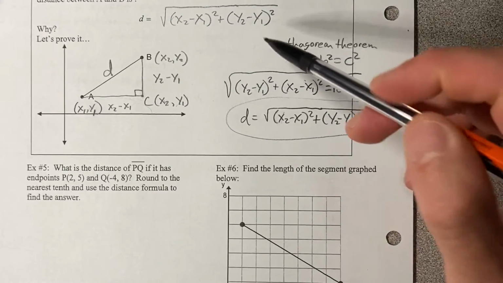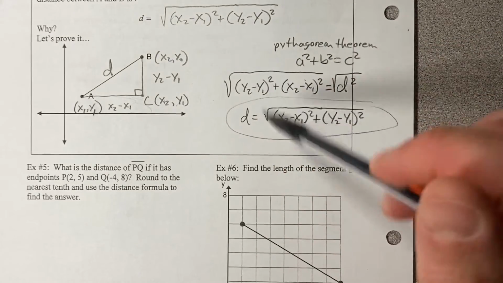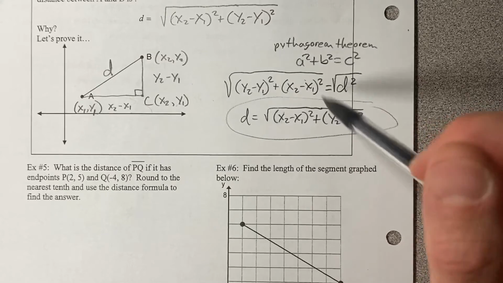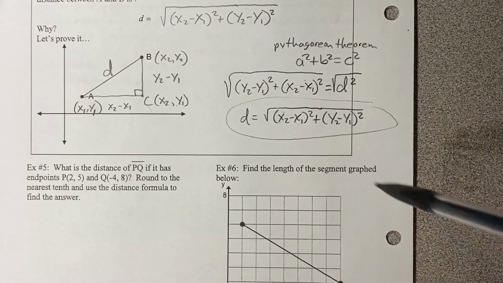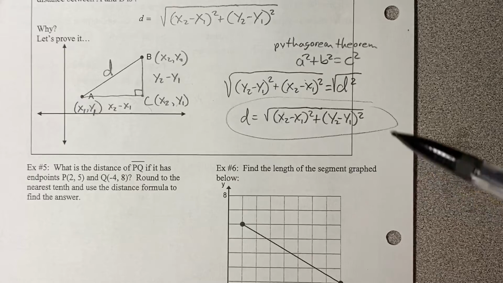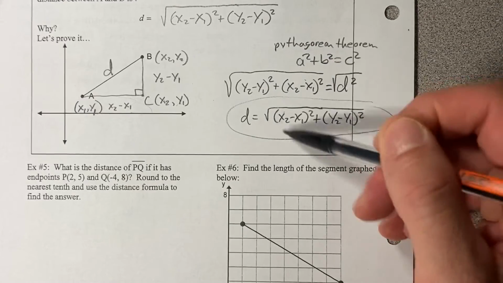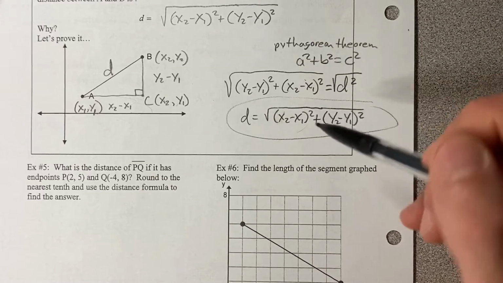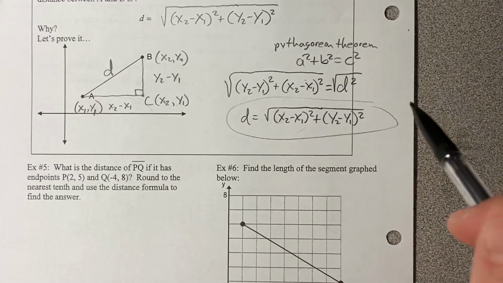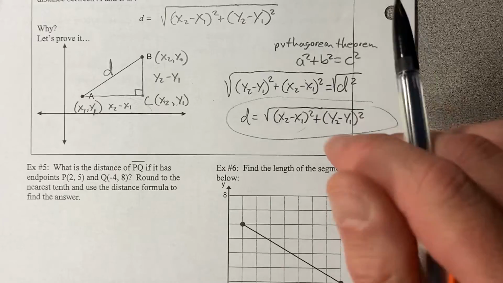Again, you just have to know the formula, but I think it's helpful to have an idea of where it comes from. That way it's not just a jumbled mess that you have to memorize. It makes sense. You're using the length of one side, the length of the other side, and using the Pythagorean theorem. Okay, let's try this out.